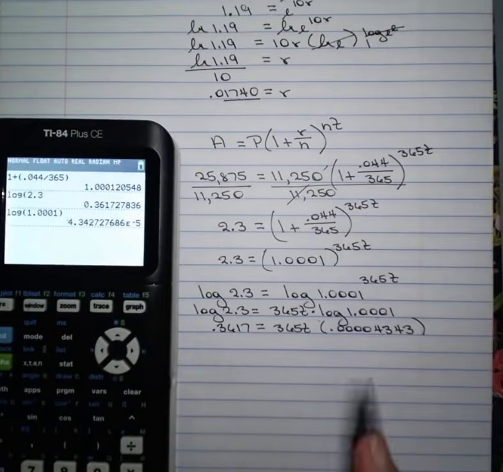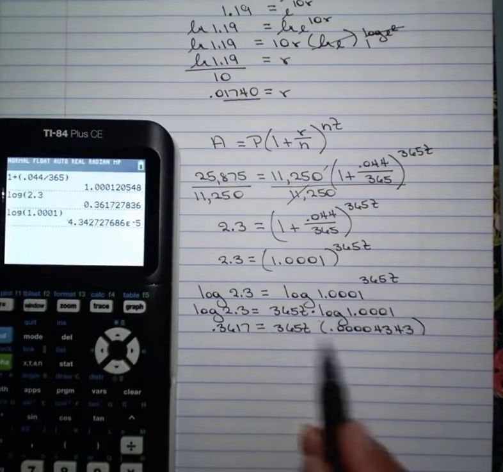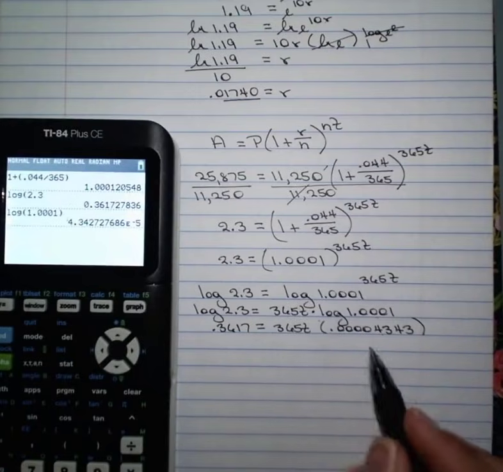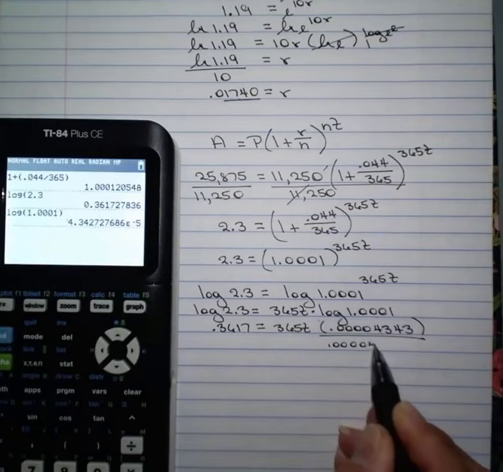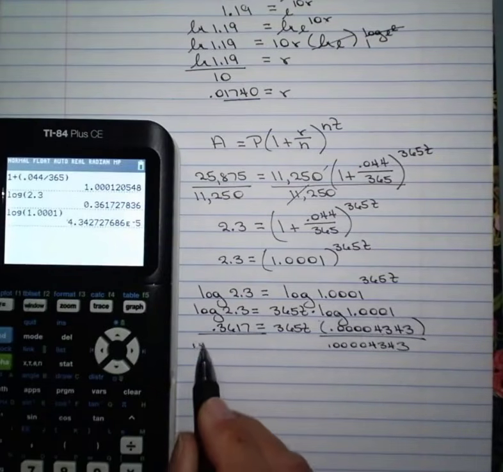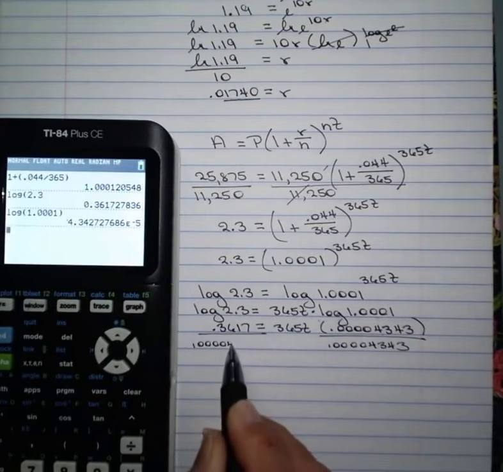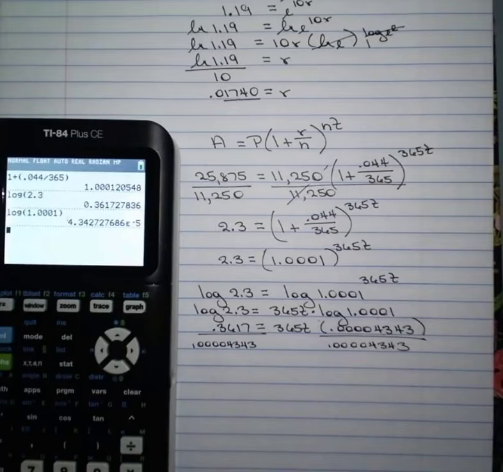Now, all I really want to do is isolate this term that has my t in it. So I'm going to divide both sides by 0.00004343. I know these are not fun numbers, but when we're dealing with finances, this is quite often what we have.